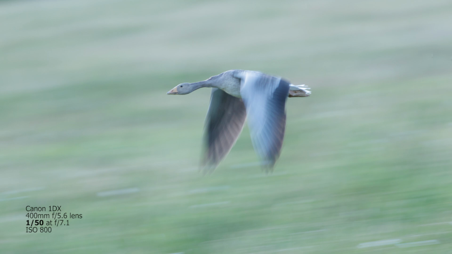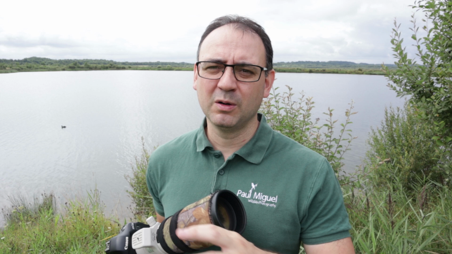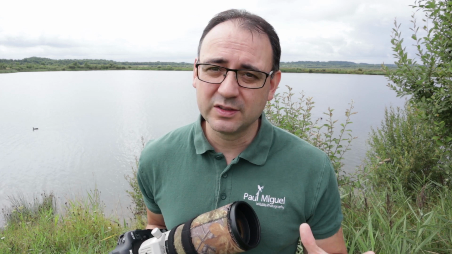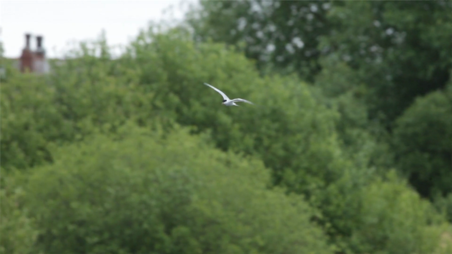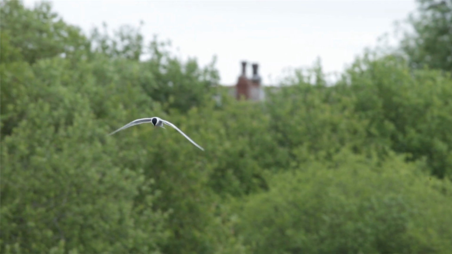This is going to depend on your shutter speed. Once you slow the shutter speed down, you're going to get blur in the wings, because usually the wings are moving pretty fast, but you're also going to get some blur in the background, and both of those things are really going to help to show up the movement. Bear in mind, if the bird's flying towards you, this isn't really going to work because the background's going to stay the same and the speed of the bird is going to be changing.